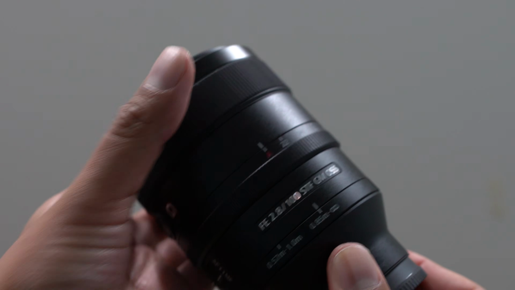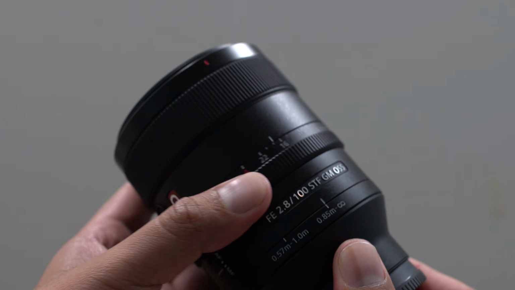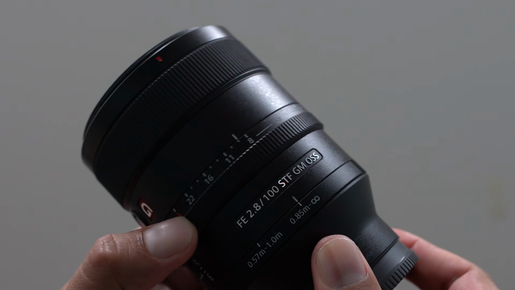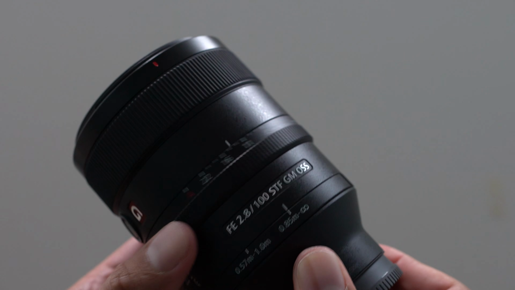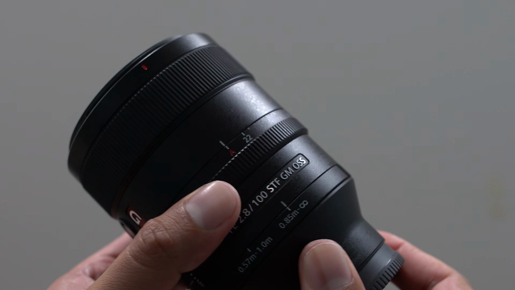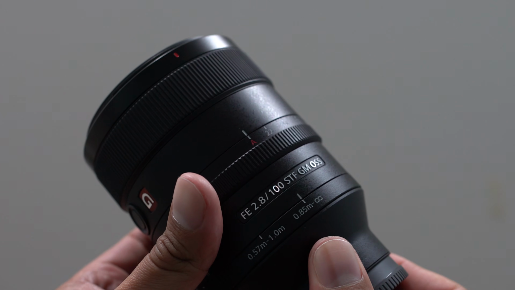I felt like the focusing ring was a bit too loose when I used it in manual focus, but when I used the aperture ring, it had a tactile feel to it with 1/3 of a stop increments, and of course, setting it to A means that you're shooting it in auto.